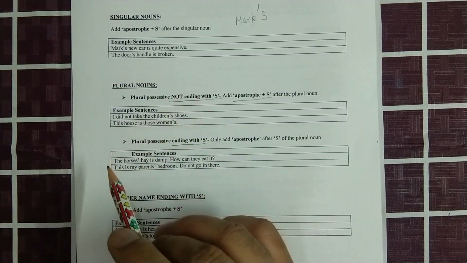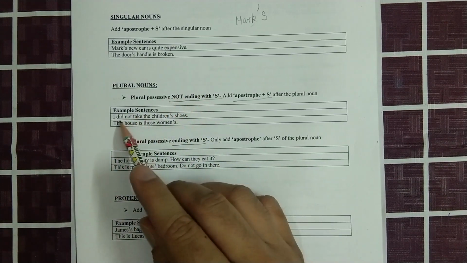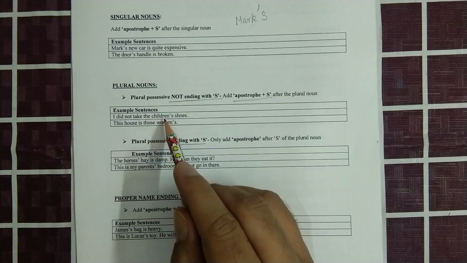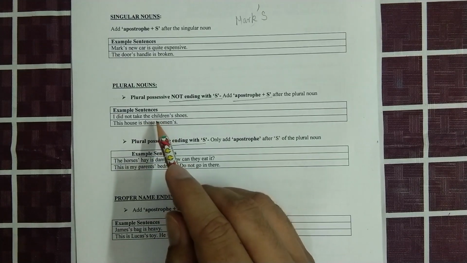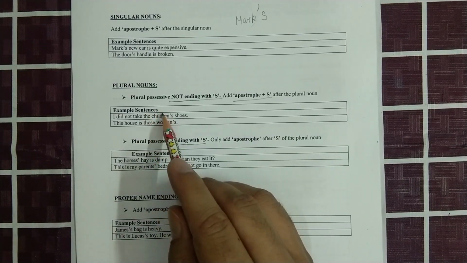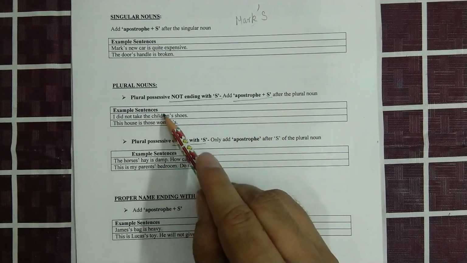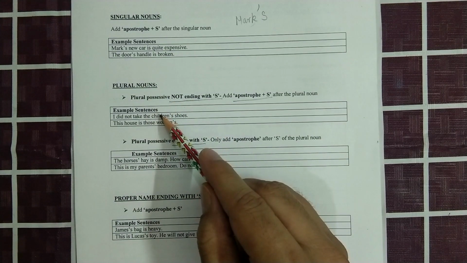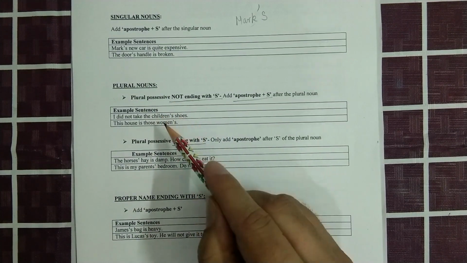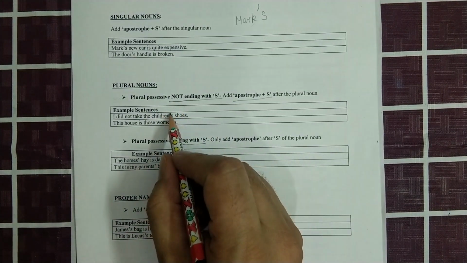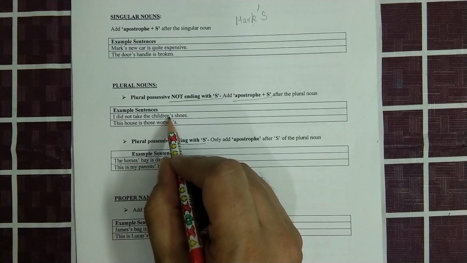Words which do not end with s. Okay, so I did not take the children's shoes. I did not take the children's shoes. Now see, the singular of children is child. So child, and then the plural is children. So children's shoes. So we have put apostrophe after the letter n.